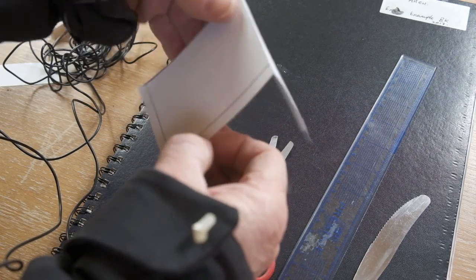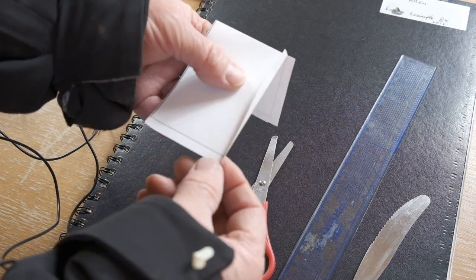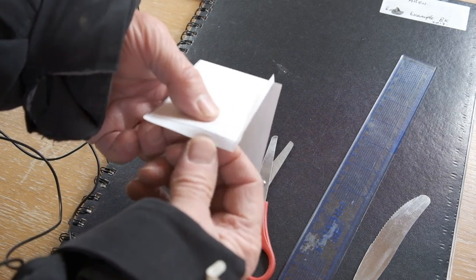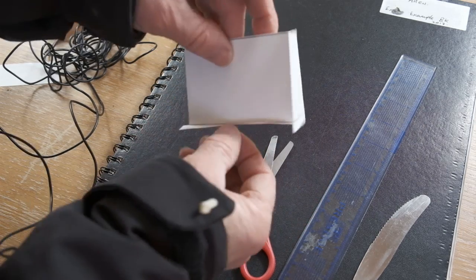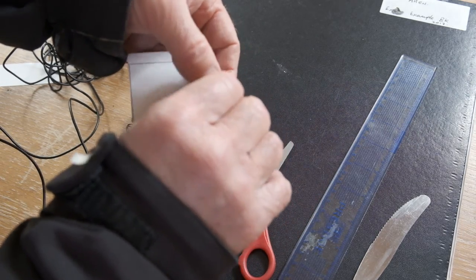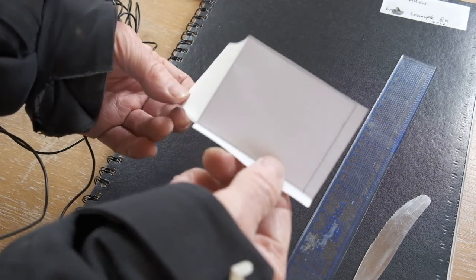Now I can fold these feet outwards or inwards, it's entirely up to you what you do. I can fold this back here like that, and then that comes outwards. I won't do the other one. And then what I've got is my building.